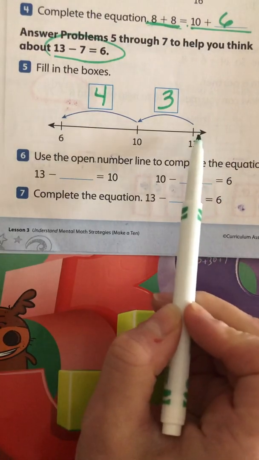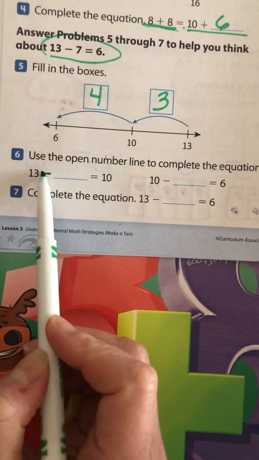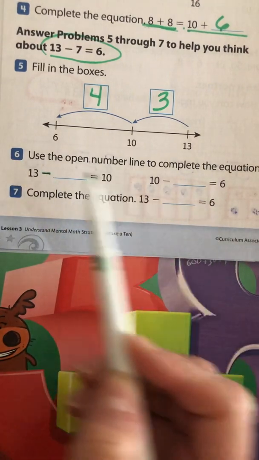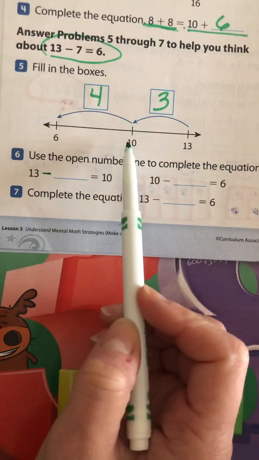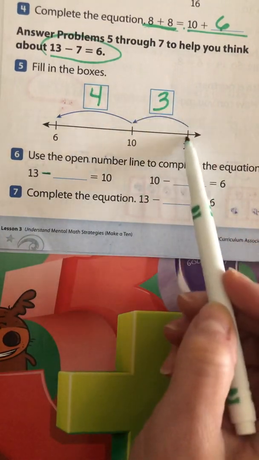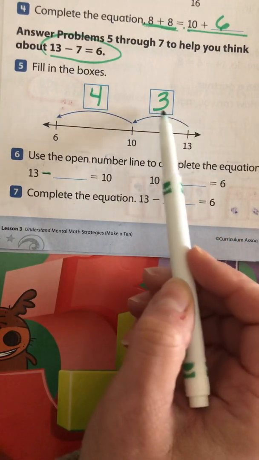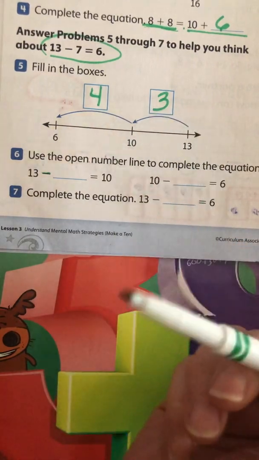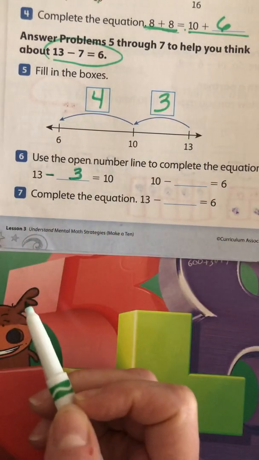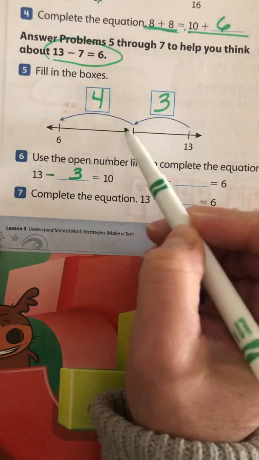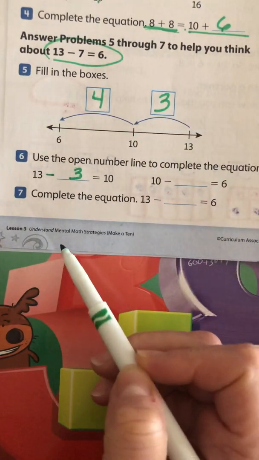So if we have 13, this is a takeaway subtraction. So how many would you have to take away to get back to 10? If 10 and 3 more is 13, then 13 minus, did you think 3? You're right. Minus 3 would get you back to 10. You go back to subtract. Now let's look at this one.